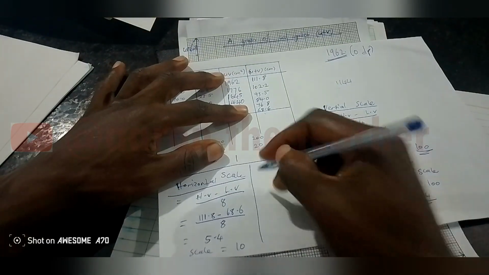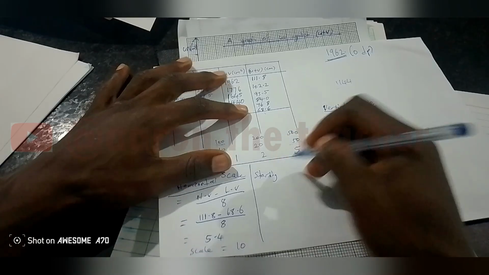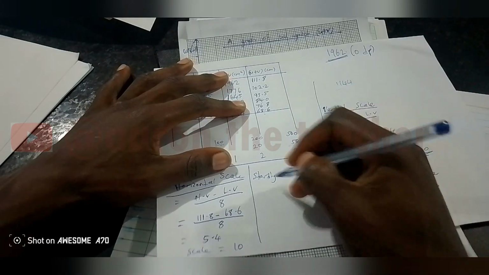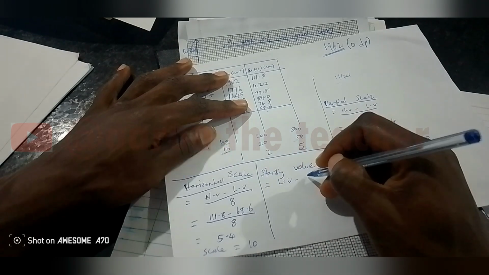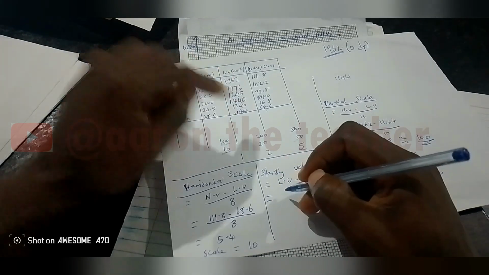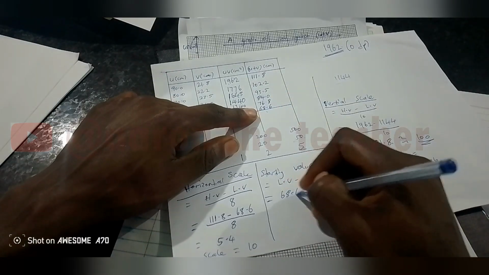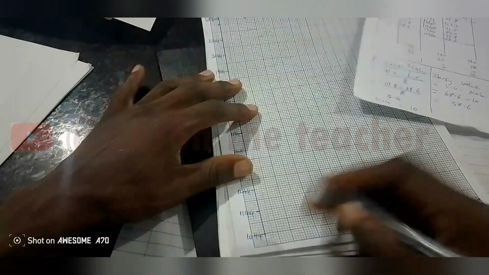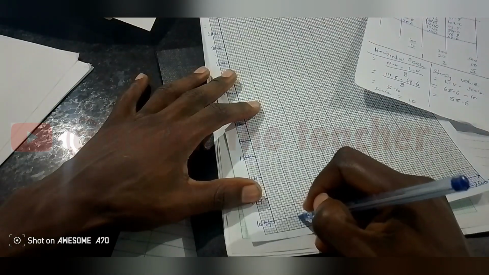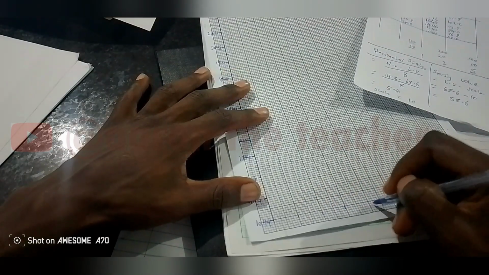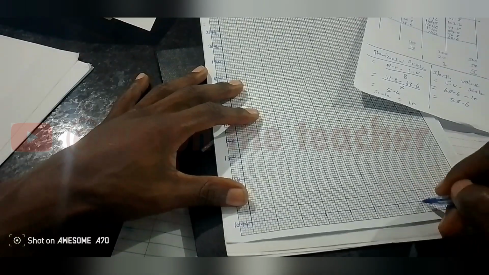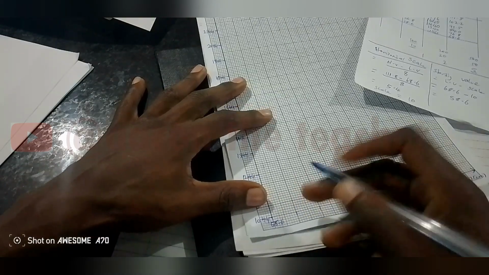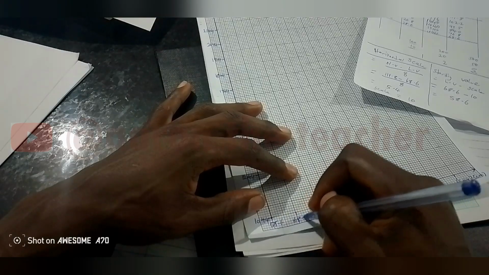Then also I choose the starting point for the horizontal scale, for the horizontal axis also. This was for the vertical, this is for the horizontal. Starting value will be equal to lowest minus the scale. My lowest value is 68.6 minus my scale, which I'm going to use 10, giving us 58.6. Therefore, let me first demarcate this, and up to there. So I will begin at 58.6. When I add on plus 10, it will give me 68.6.